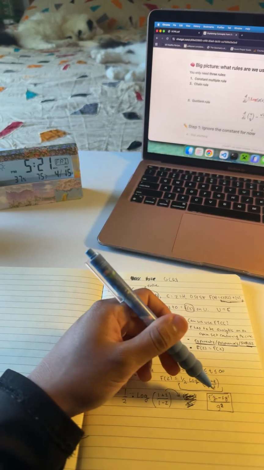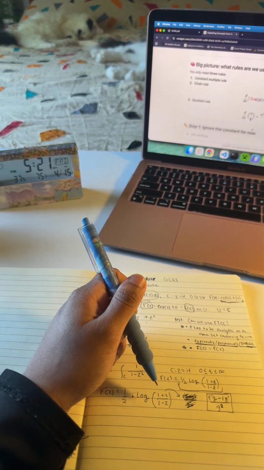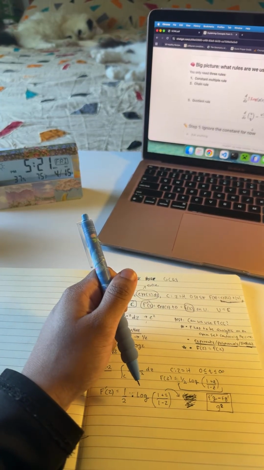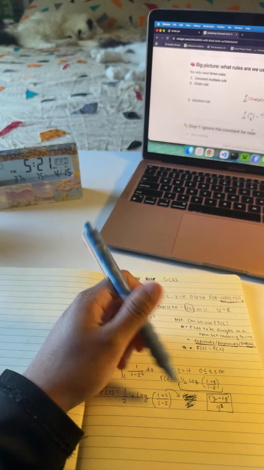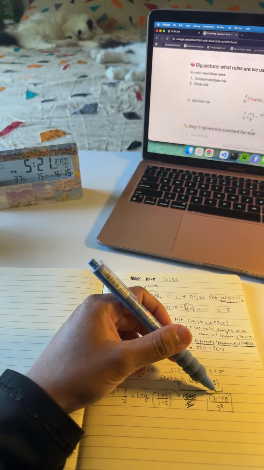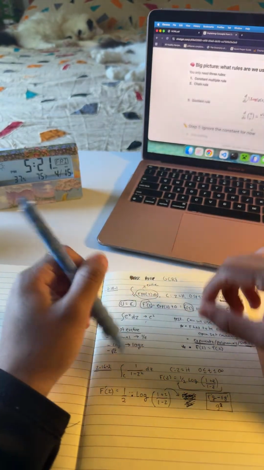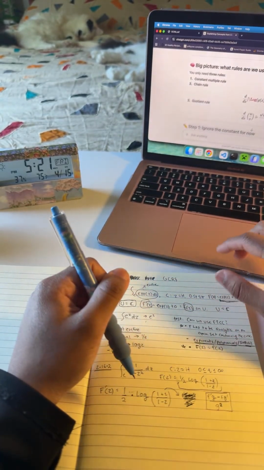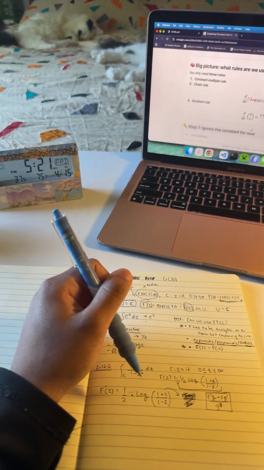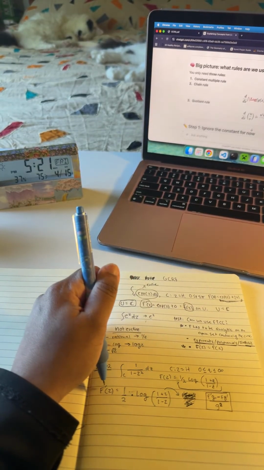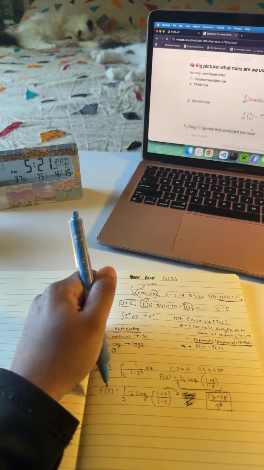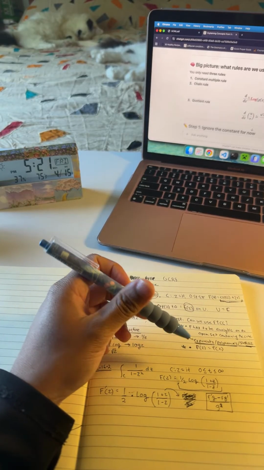So we're just applying the chain rule here, and we're going to have to apply the quotient. Actually, no, this is not the chain rule. This is the quotient rule for the chain rule. And then we're going to do the derivative of the outside of the log and multiply it by half in the end to get the derivative of the integral of f of z.